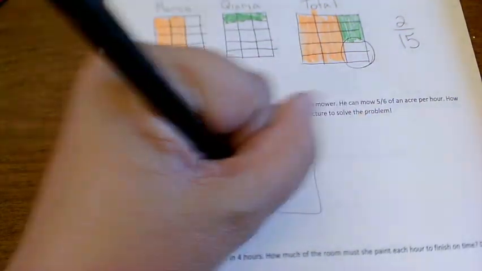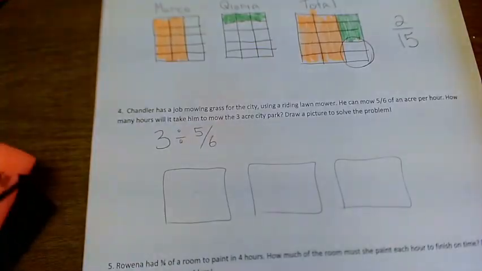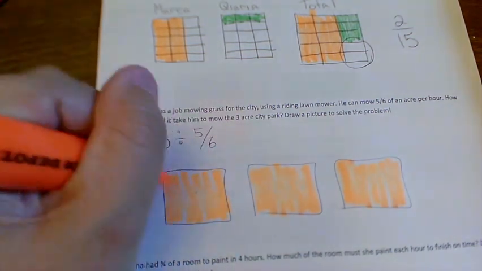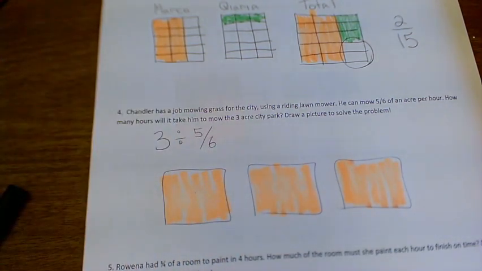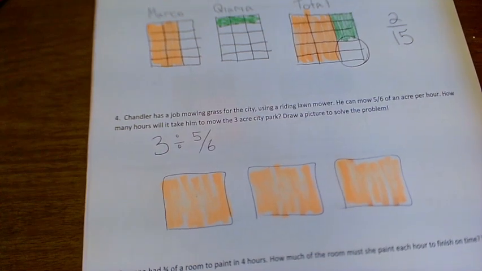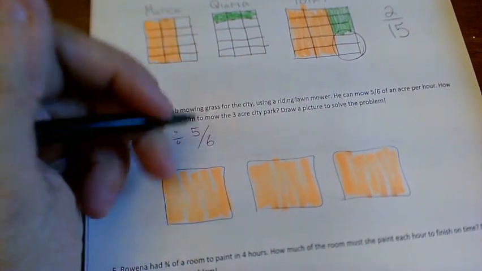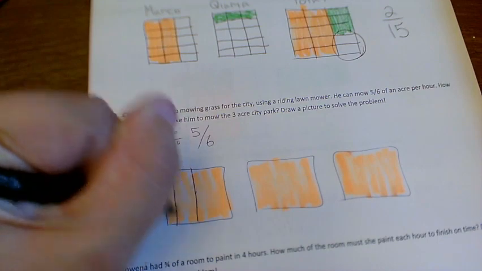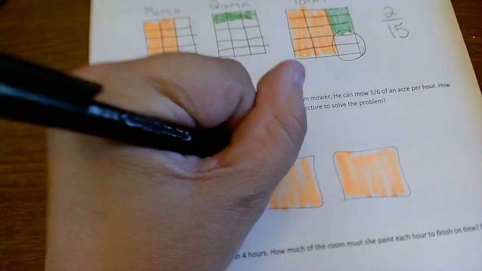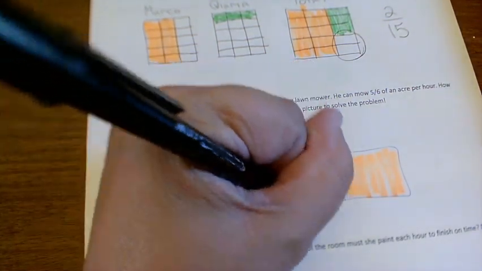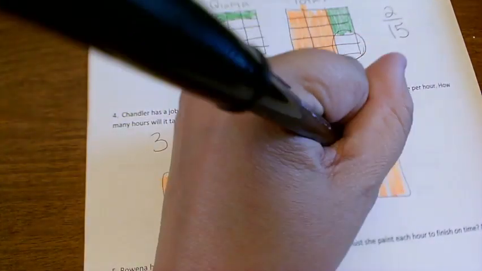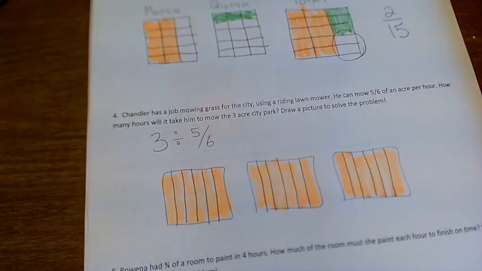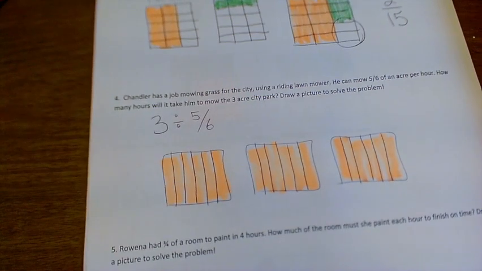All right, so let me just color those just for effect. Okay, so he can mow 5/6 of an acre every hour. So if we split these into sixths, let's do that. Then every 5/6 is going to be an hour of time.